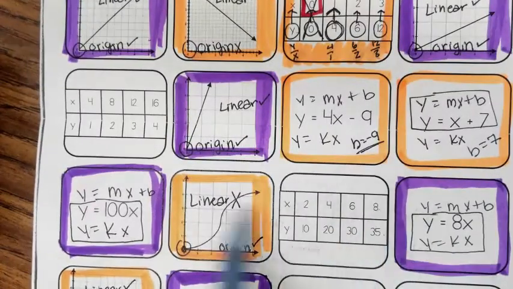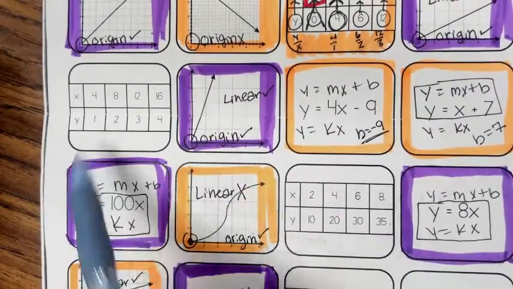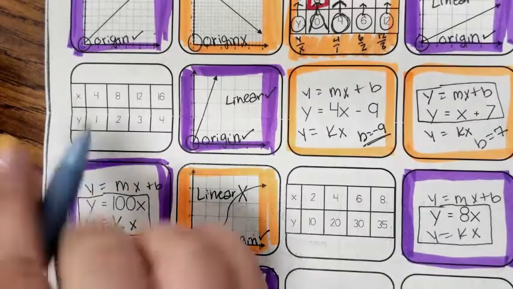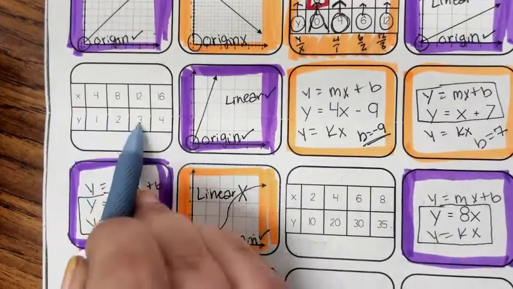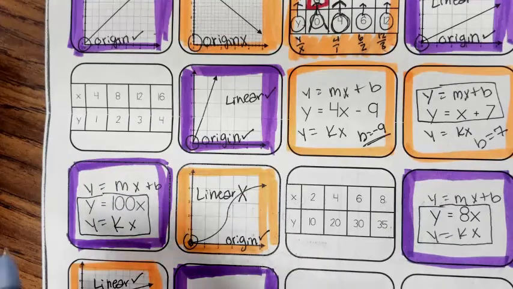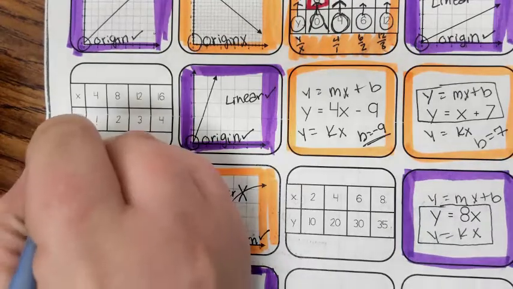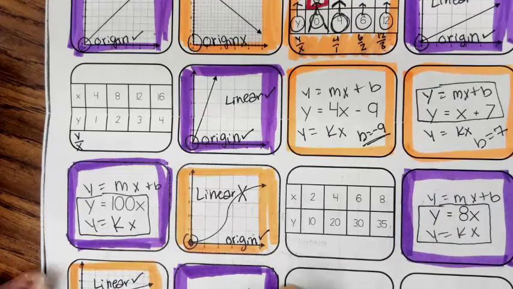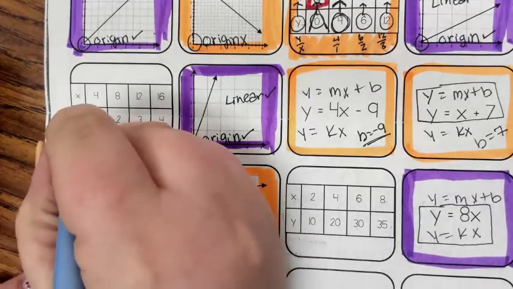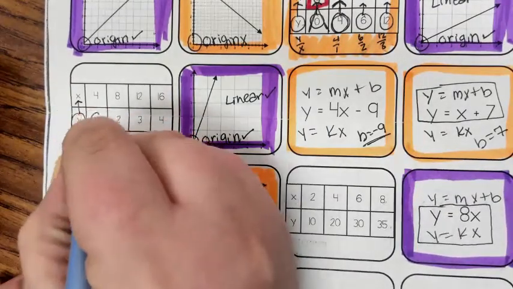Looking at the next table, we've got a horizontal table for x values 1, 2, 3, 4 and y values 4, 8, 12, 16. To see if this is proportional, we are going to check all of the ratios, y divided by x. If it's proportional, those ratios will be the same. If it's not, those ratios will not be the same. So we look at y divided by x. That's 1 divided by 4.